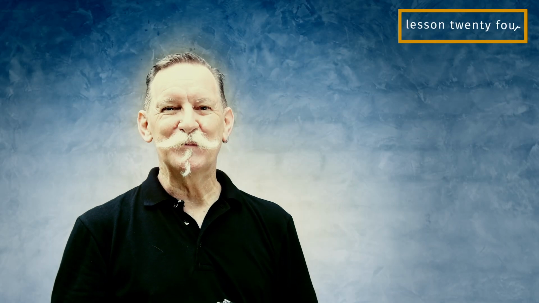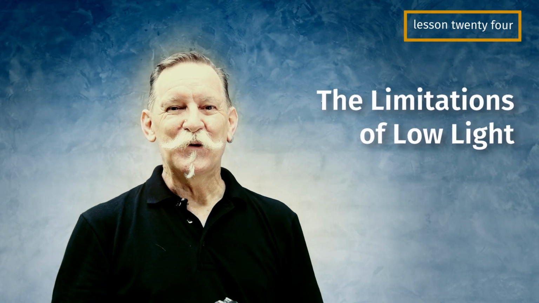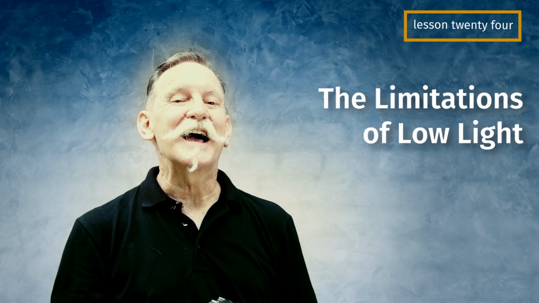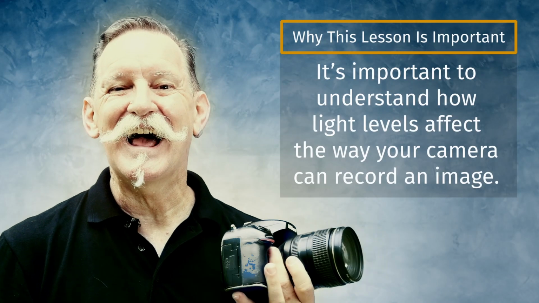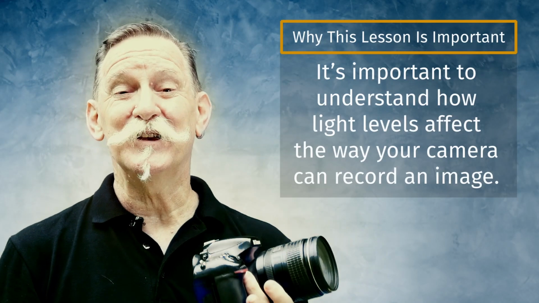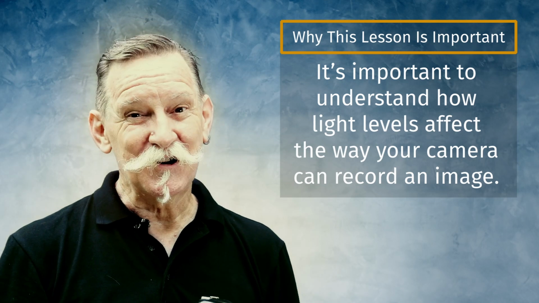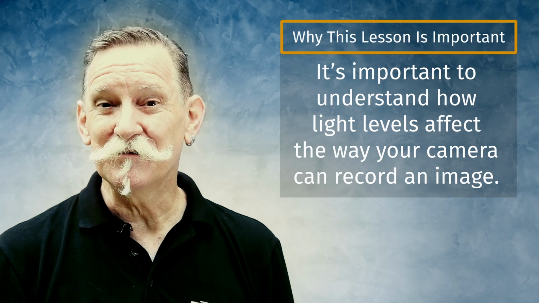Lesson 24, Limitations of Low Light. When there's not much light, this affects our ability to see and our ability to take pictures. It's important to understand how light levels affect how your camera records an image. When the light is low, there's very often low contrast or very high contrast. This can make it difficult to see clearly and to record well-exposed images.